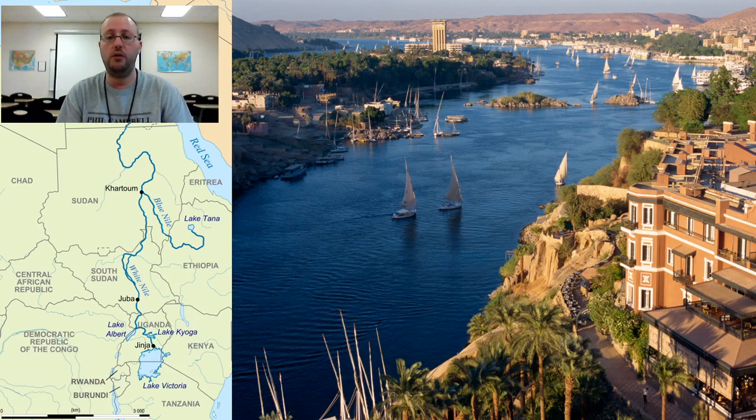This is a picture of the Nile River right here, and you can see that's kind of a map of it. It shows you it goes all the way down to Lake Victoria. With the White Nile and the Blue Nile where they mix, it forms the Nile River.